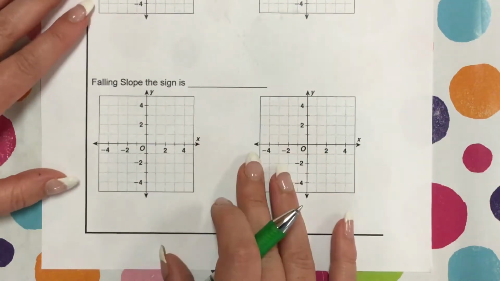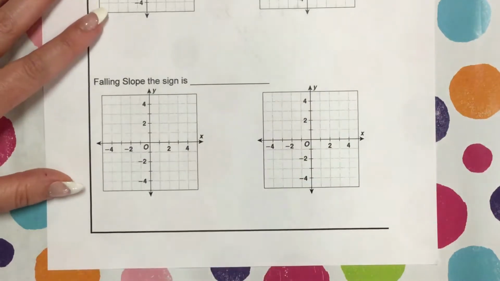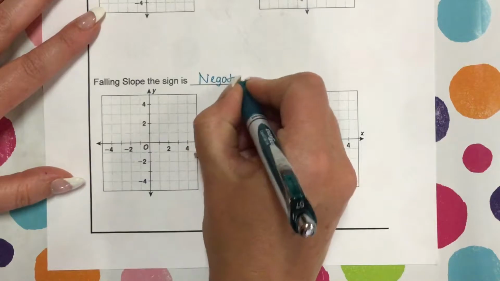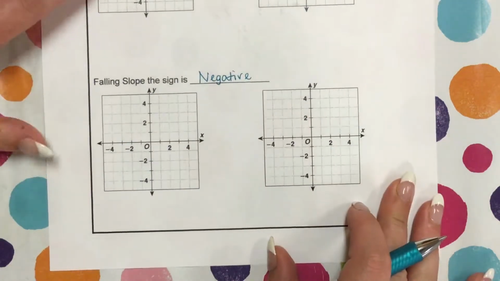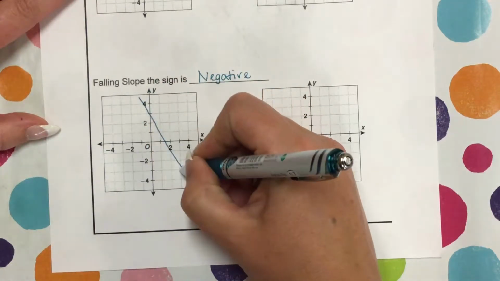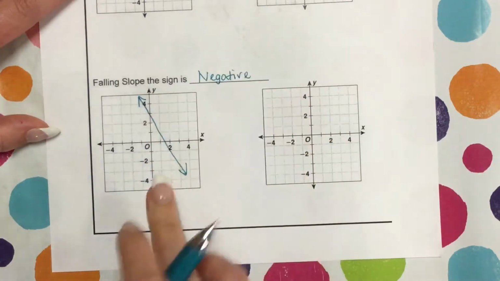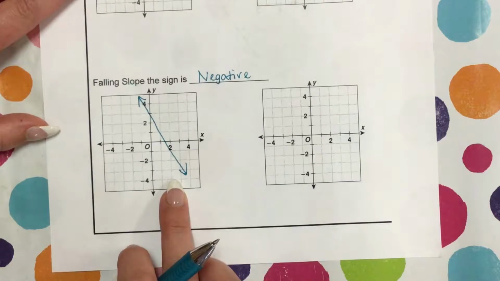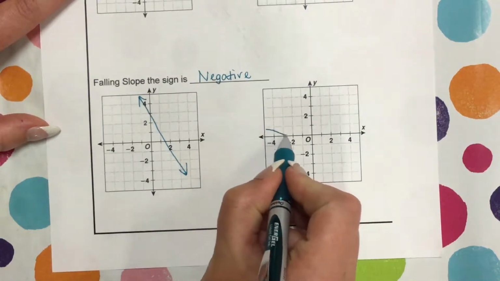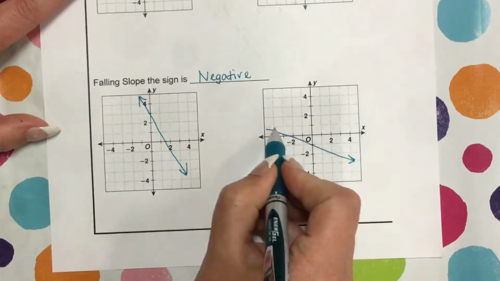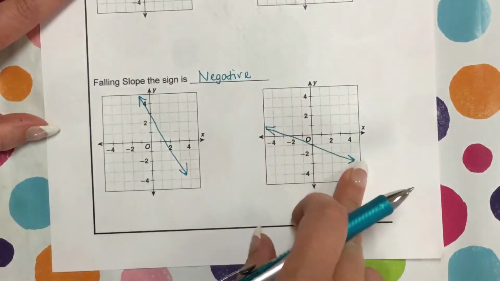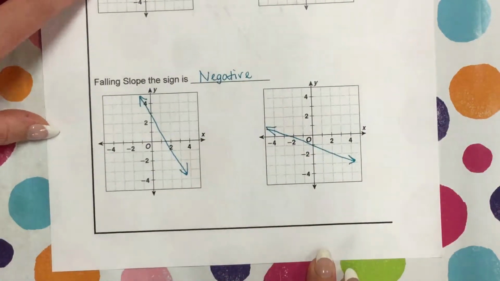Now, for a falling line, the sign of the slope would be negative. You could have something that would be falling really, really fast, and it might look something like this. This line would have a negative slope. Or it could be gradually falling. It could look something like this. The line is still pointing downwards, so they'd both be negative slopes.